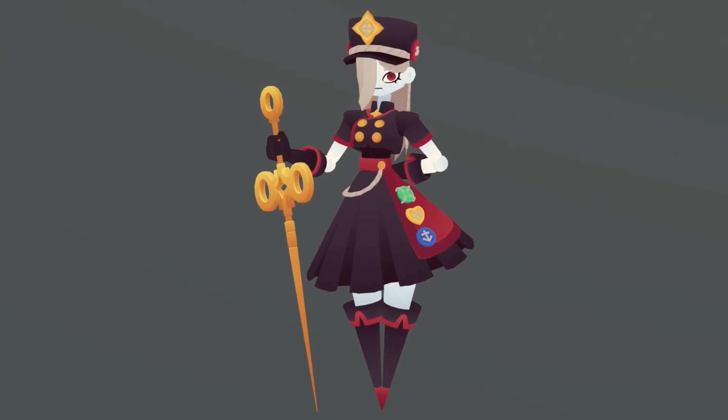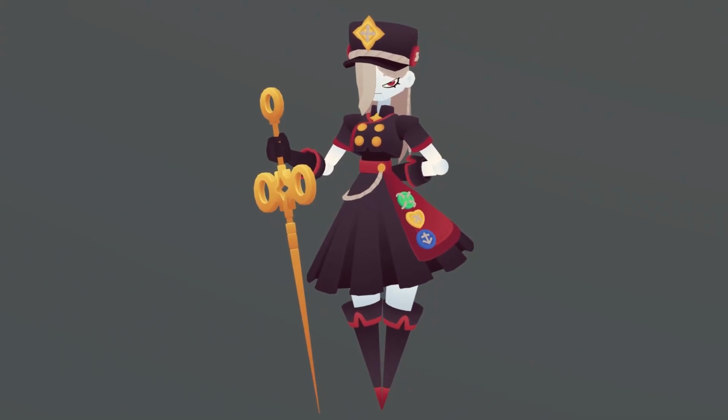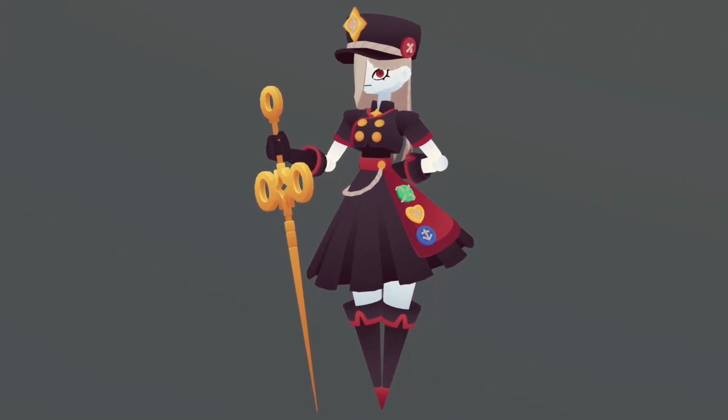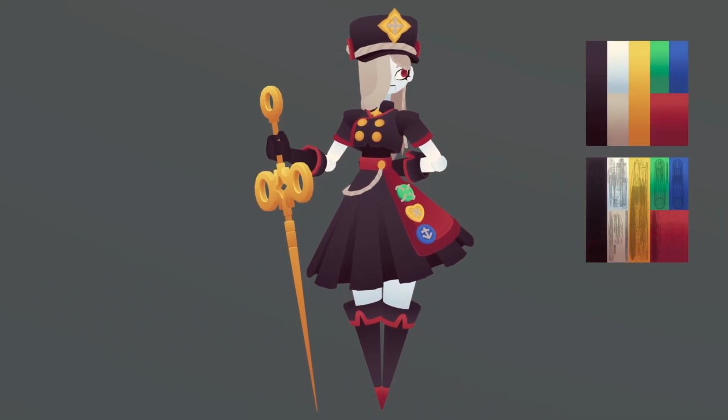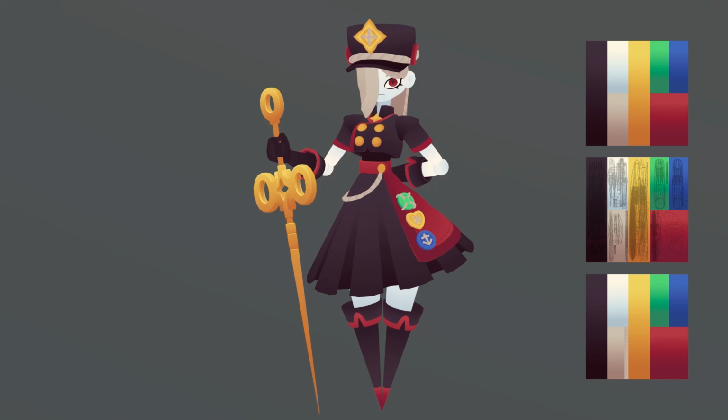Hi guys, today I wanted to show you how I go about texturing my characters using gradient texture sheets. I'll be going over how I create the base textures, how I unwrap in Blender, and how I add the little details at the end just to tie it all together.